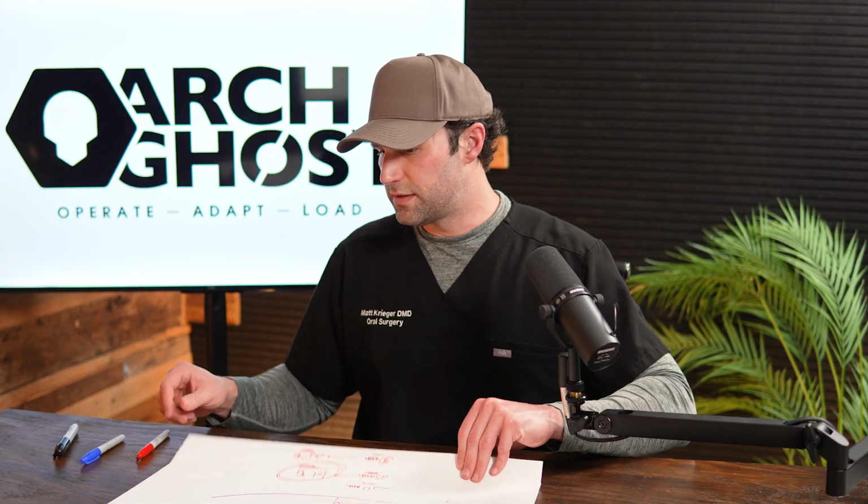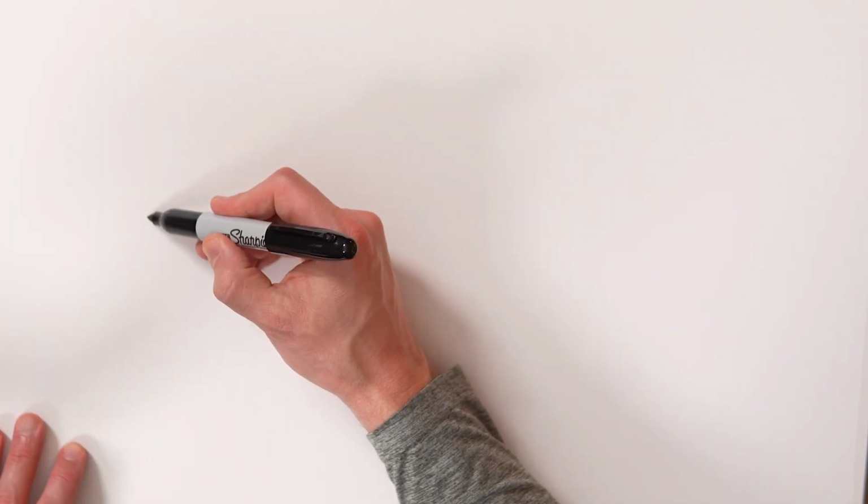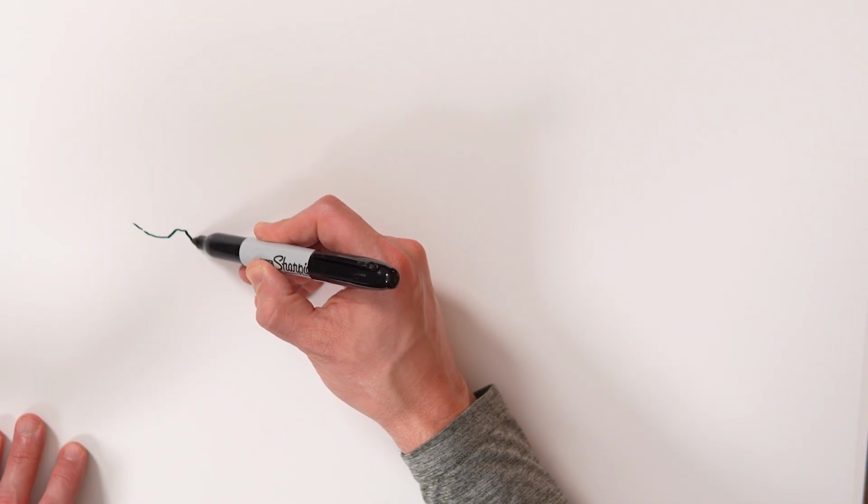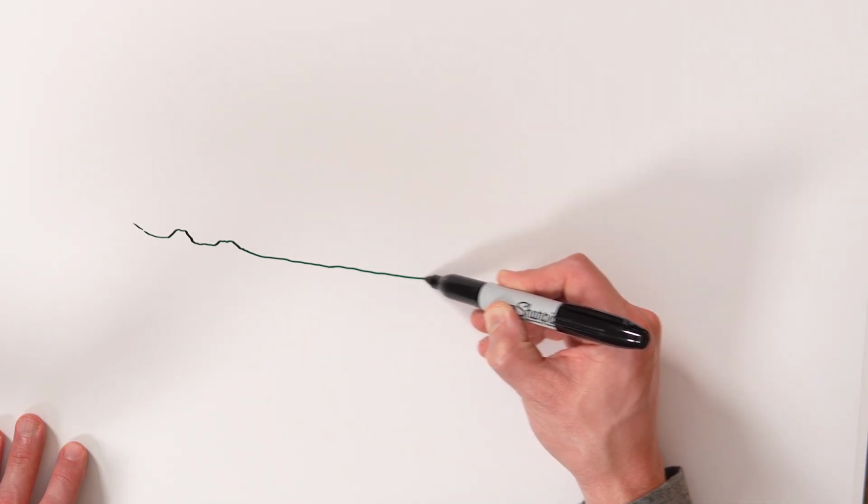Now, let's take a look at the second ID point, which is a socket or a defect. Now, this to me seems obvious, but many people don't use these as identification points. It's like the lowest hanging fruit out there for planning a case. So paying attention to where your sockets are and where defects are creates a huge advantage. So I'm going to draw that arch again. Let's say this side has a little bit of a defect, maybe a couple defects there.